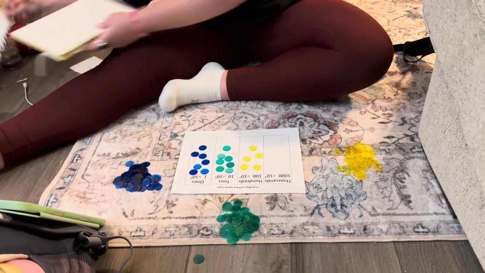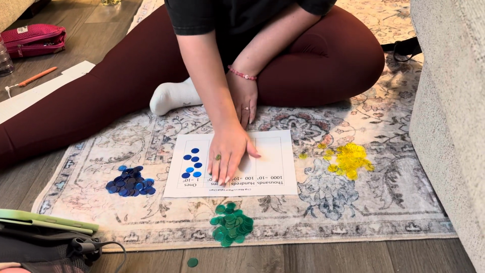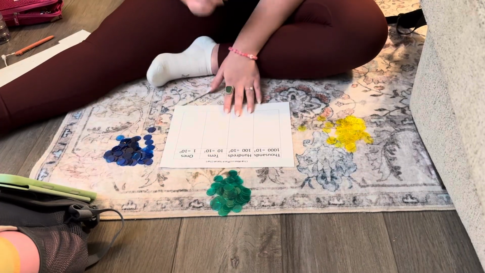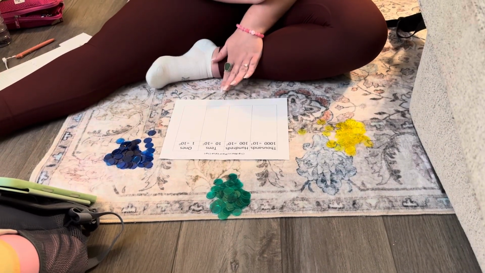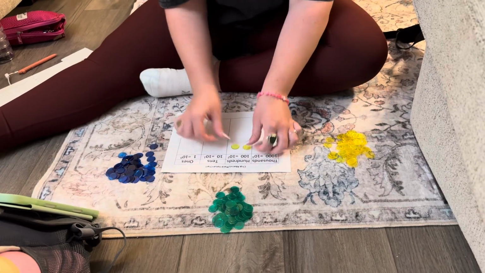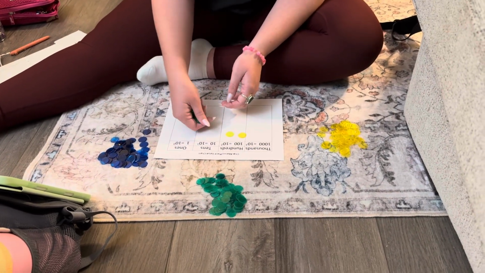Now, let's try that again. Let's see if we can do something a little different. So we'll clear our boards, put the colors in the right spot, and let's do something a little bit smaller this time so that our number isn't so big. So let's just put 200s on there. But now we can put as many 10s as we want.